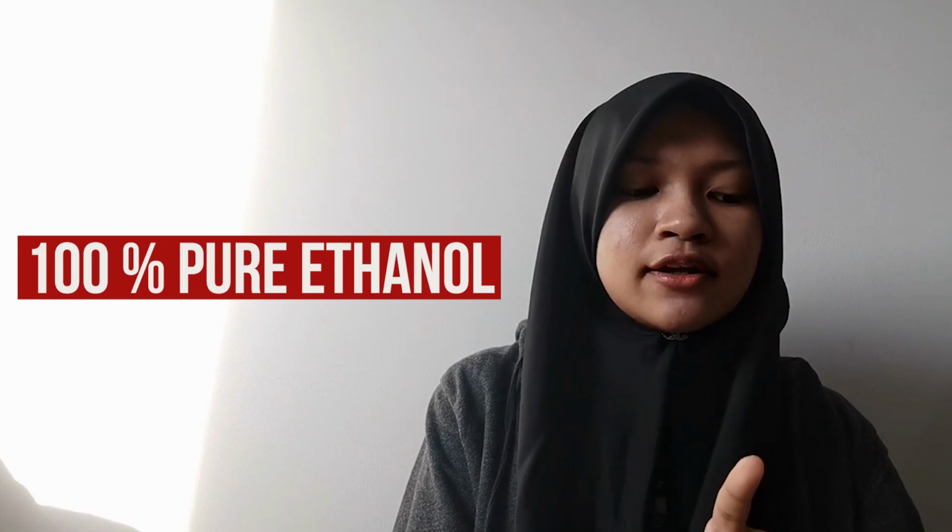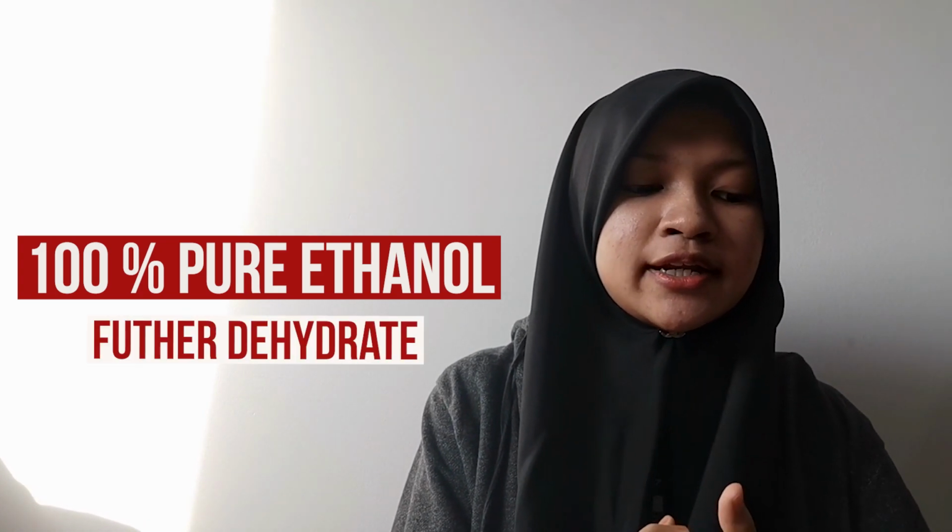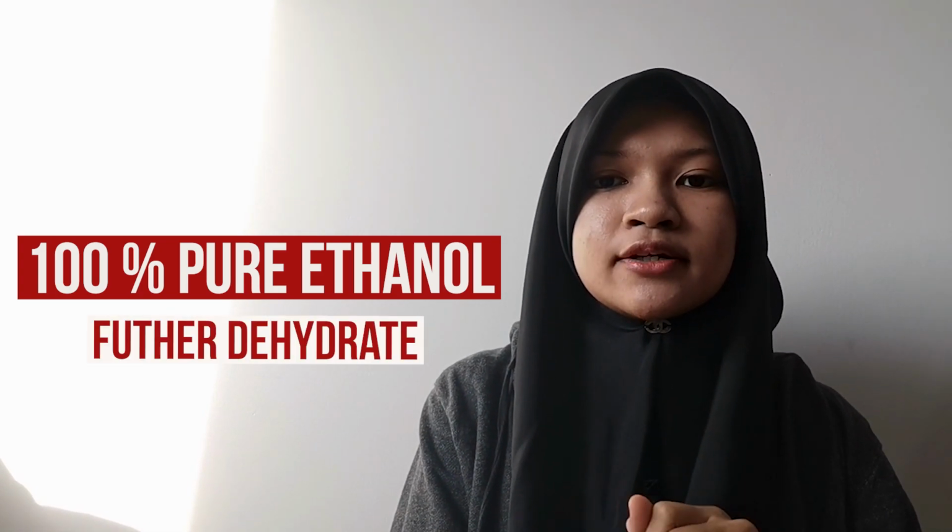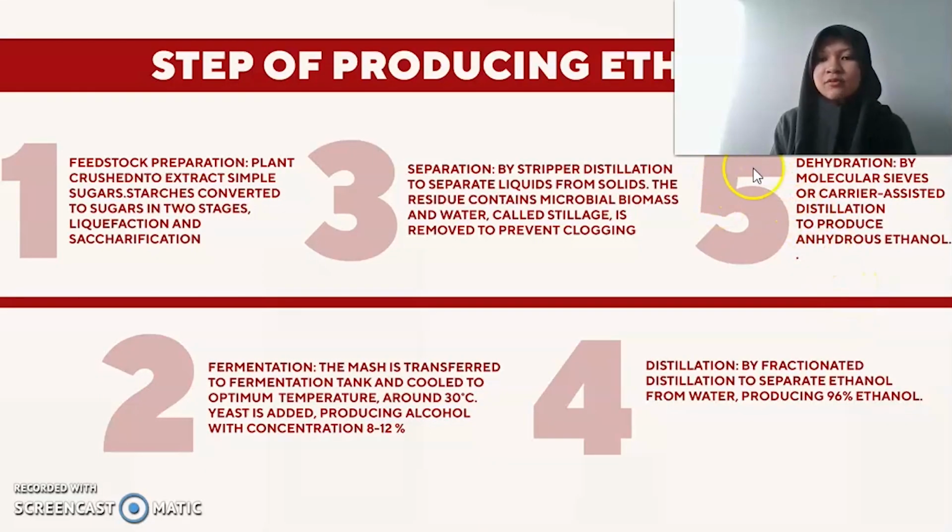So, if you want to get 100% pure ethanol, we need to further dehydrate it to reduce the rest of the water. So that's why we have to go through the fifth step, dehydration. Dehydration can be done by molecular sieves or carrier-assisted distillation to produce anhydrous ethanol, which is 100% concentration ethanol.